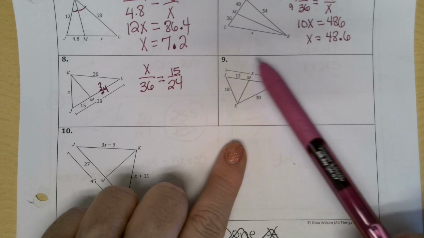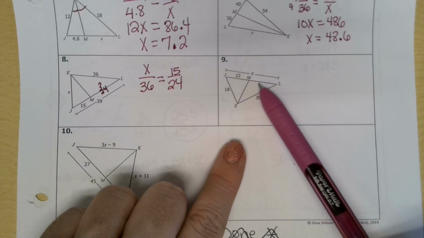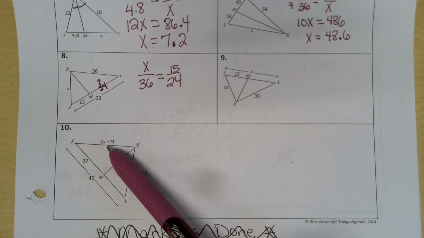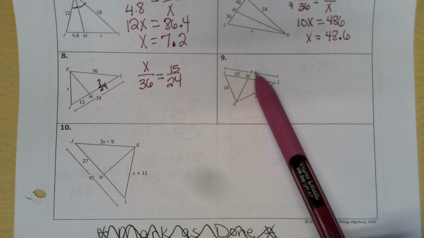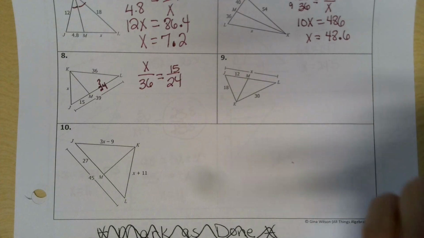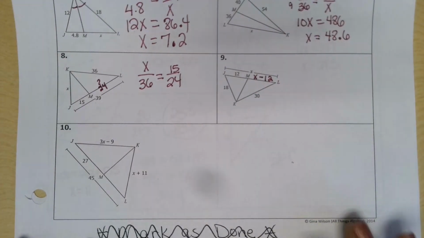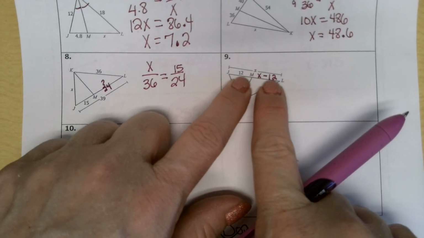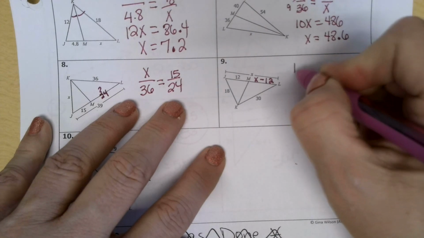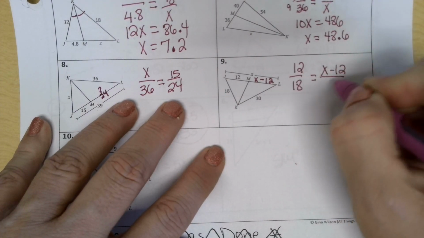So if I have a problem like this, I cannot use this big piece. I have to have the little piece. It is going to be represented by an expression like these. It's always what's on the outside, the bigger segment minus the smaller segment. So this is going to be x minus 12. If I were to add these two segments together, what would it give you? X. So I could put 12 over 18 equals x minus 12 over 30.